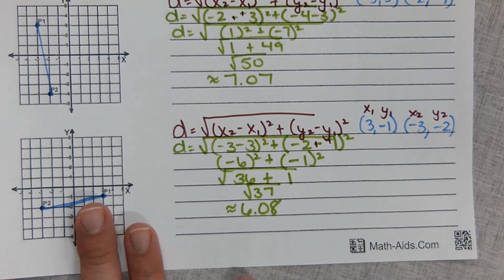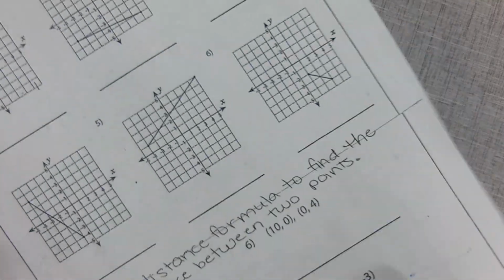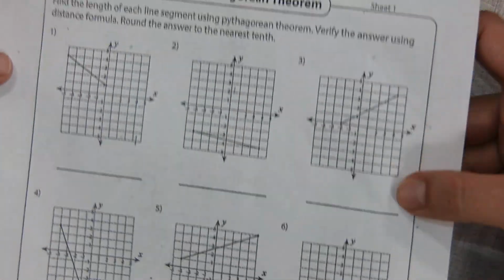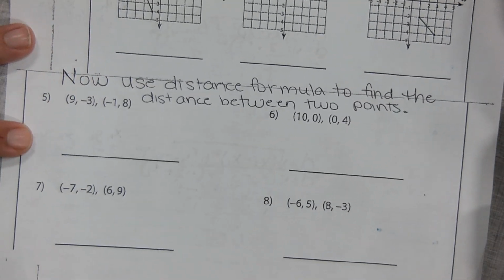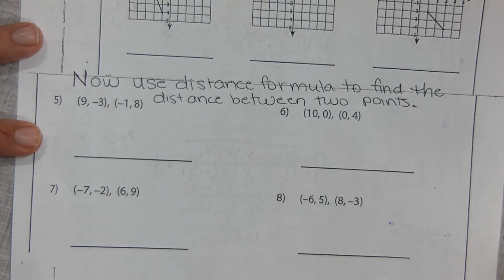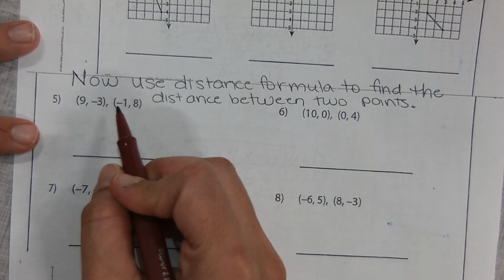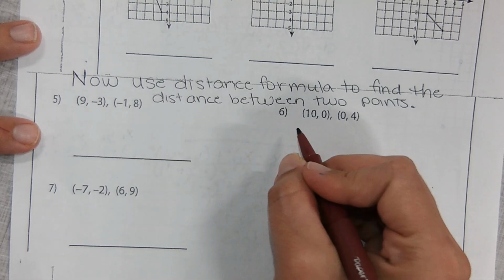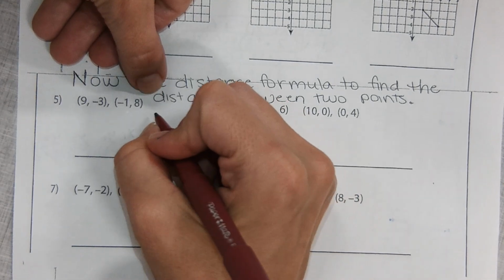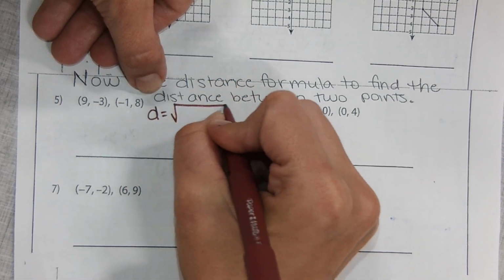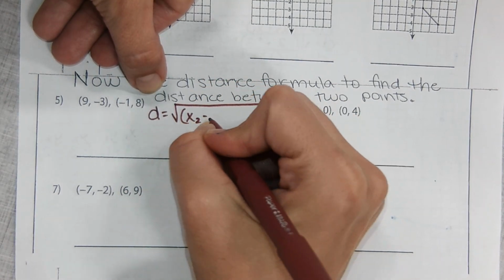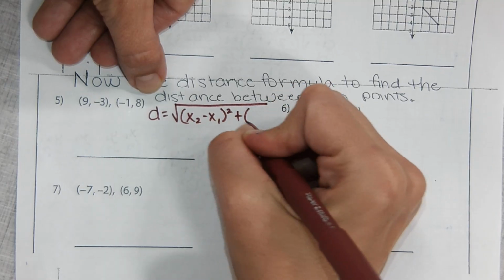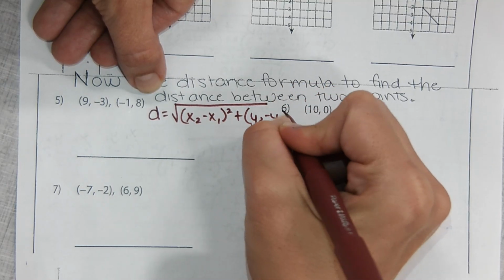Okay, on the back, we're going to continue working through the steps. On the bottom four, we're going to do the same thing. We'll write the distance formula down once so we can reference it. Distance equals square root of x2 minus x1 squared plus y2 minus y1 squared.